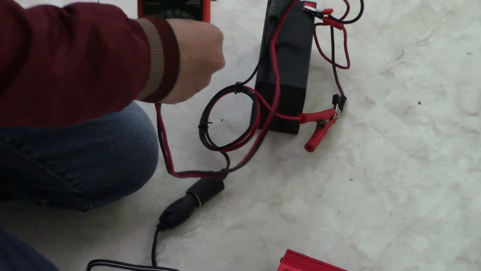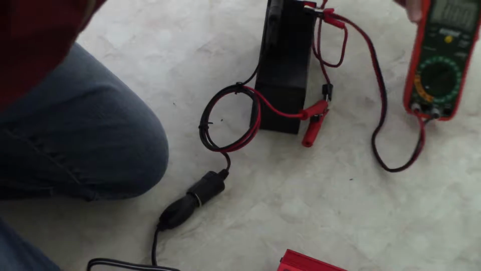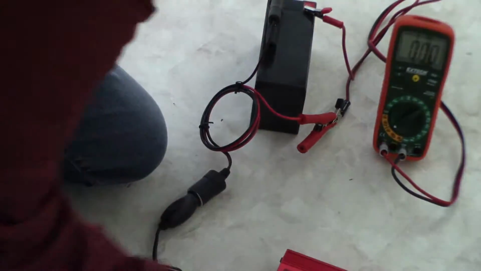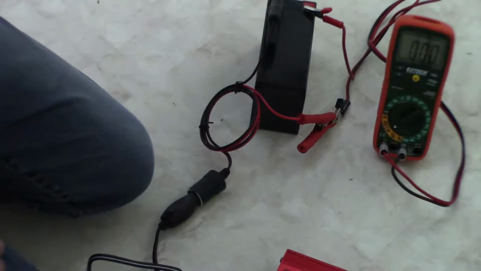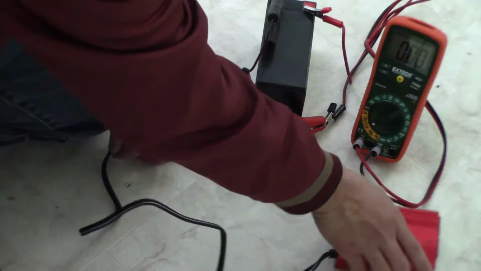Let's turn this on. Right now it's measuring no current coming out of the 12-volt battery. Doing this, it's just going to produce a direct current.